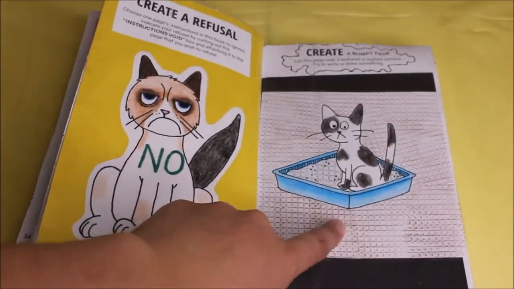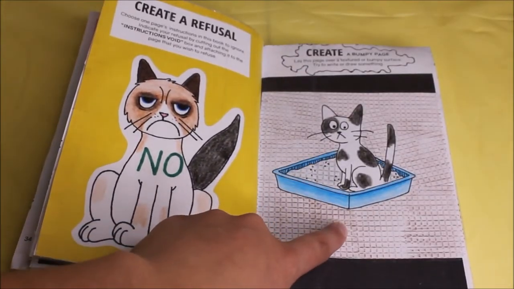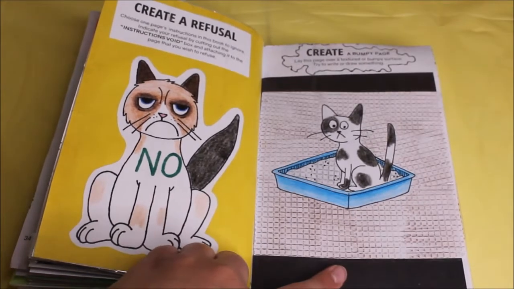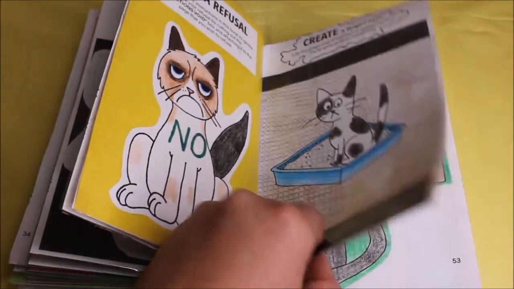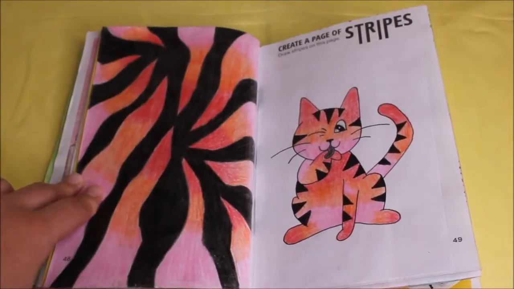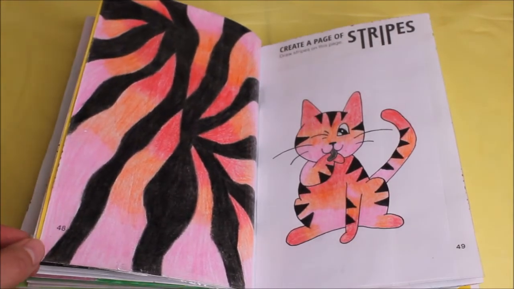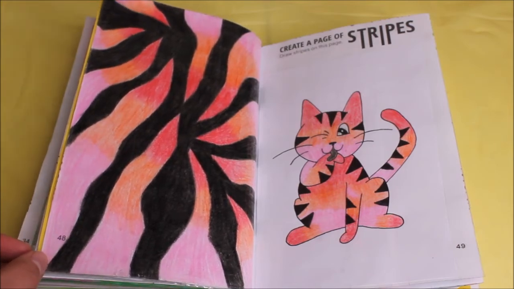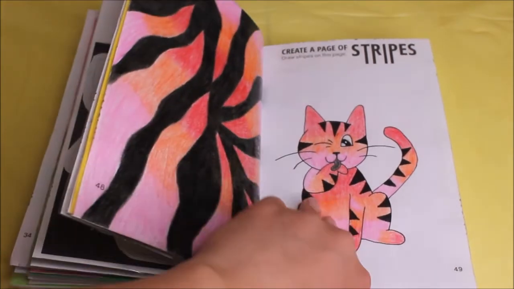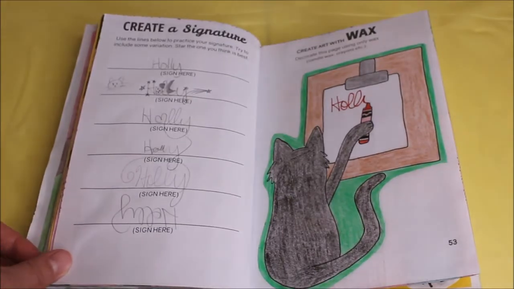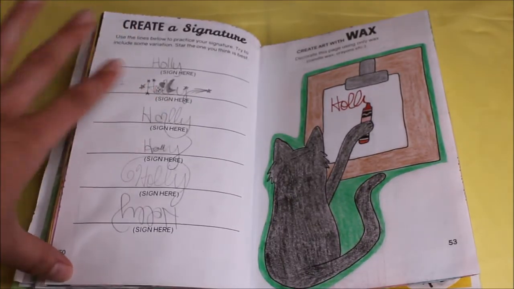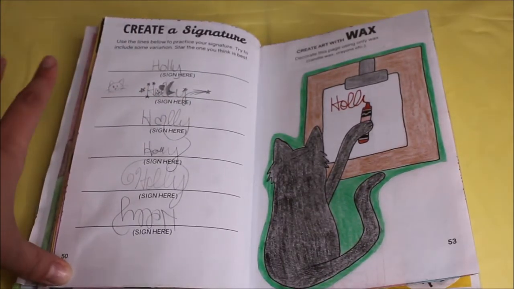Then I also completed this one during this episode. So create a bumpy page. Create a page of stripes. I really like the way this turned out. I like the colors on these two pages. Create a signature. This wasn't the funnest page for me personally.